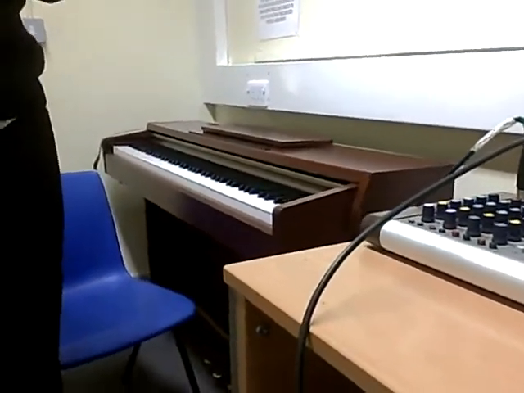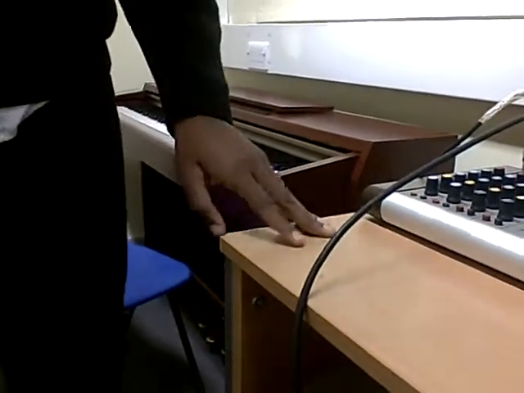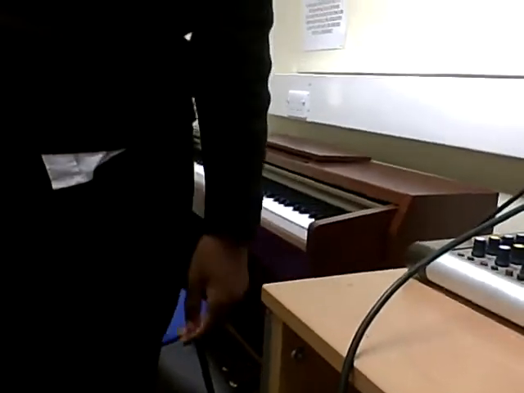Yeah, go on audio 2 and unselect record. Okay. Yeah, and then it'll only be the microphone recording. Record.